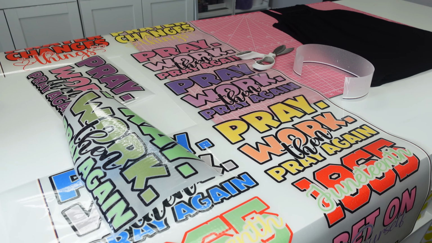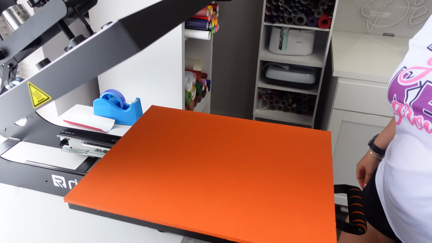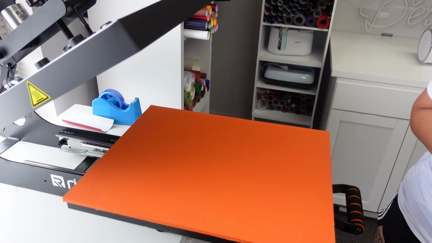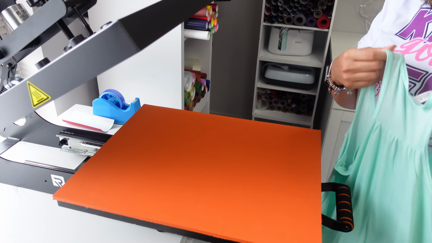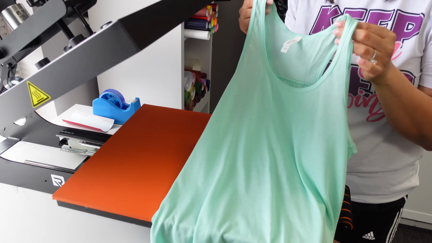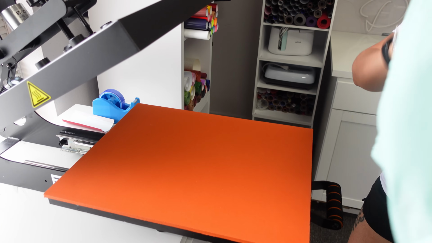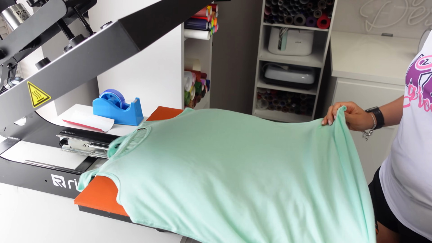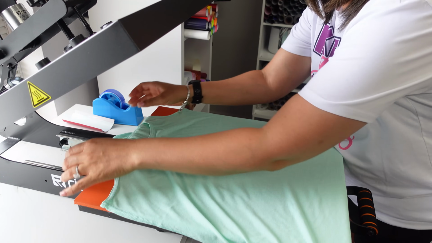My heat press is still warming up. We do have to get up to 300 degrees. So once my heat press is at temperature, I'll come back and we'll go ahead and press them. All right, so my heat press is pretty much at temperature. So I'm gonna go ahead and pre-press both of my shirts. It's a racerback tank, I think it's called, a little tank top. This is in the color mint and it's a Bella Canvas. I did get this from Jiffy Shirts. I believe it was somewhere around $7. I'm not sure exactly how much it was.